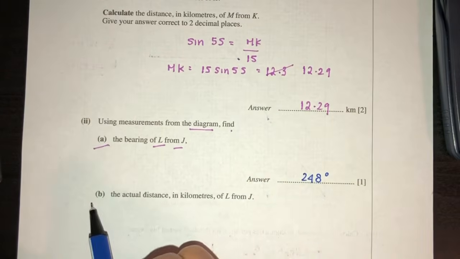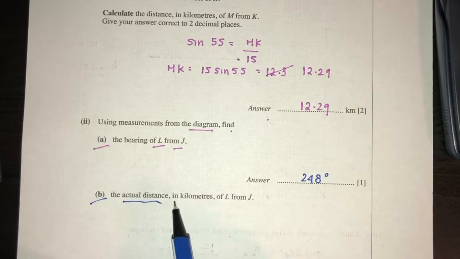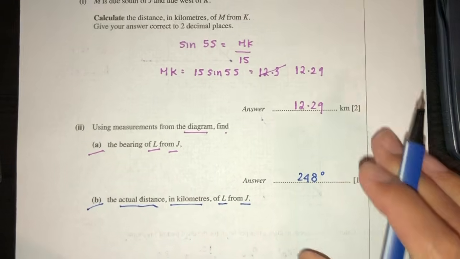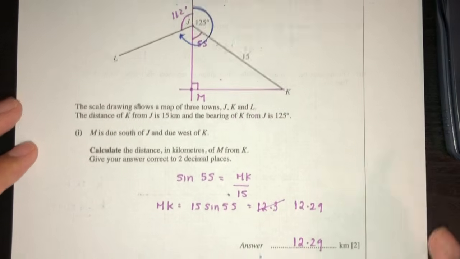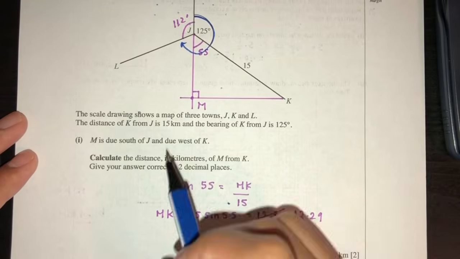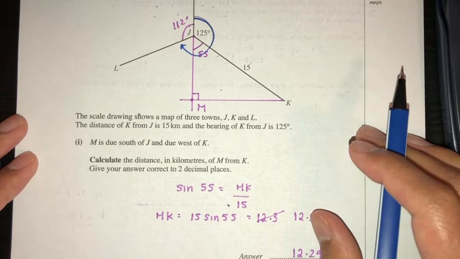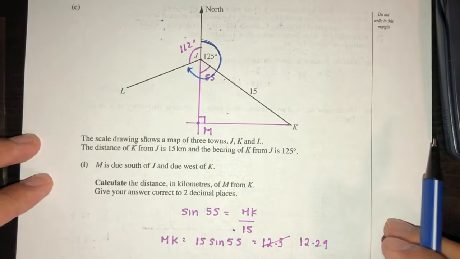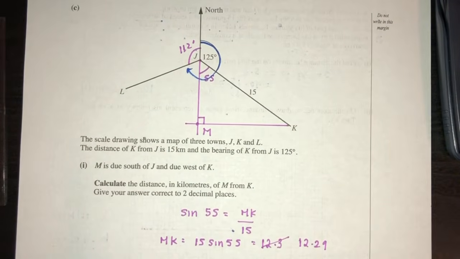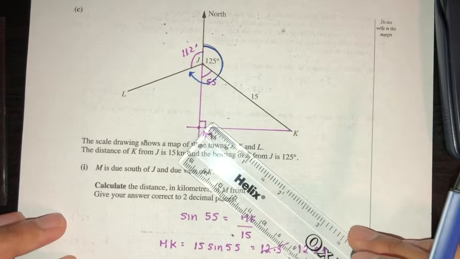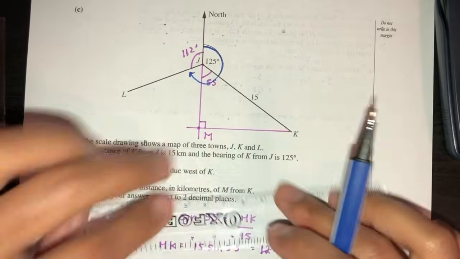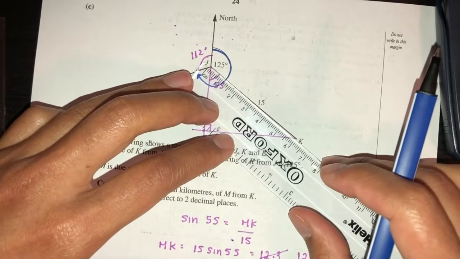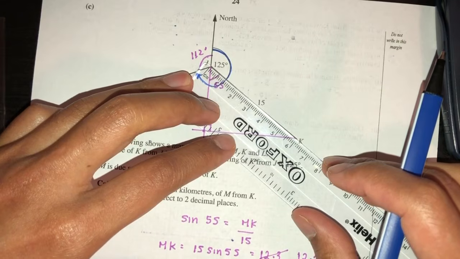And then part B, what is the actual distance in km from L to J? So actual distance from L to J. Let's do it by measurement. Here we have a scale. As you can see, this was 15, so that was 6.